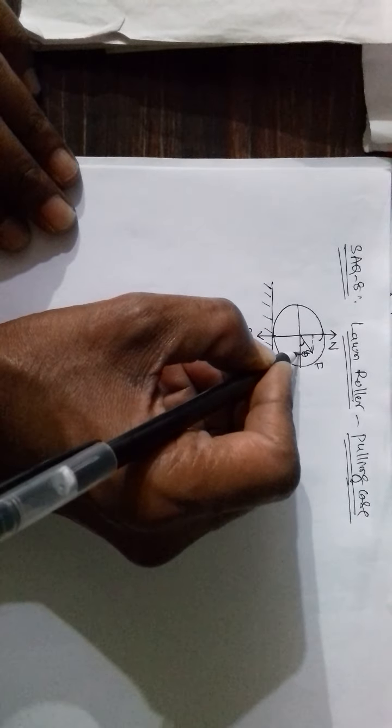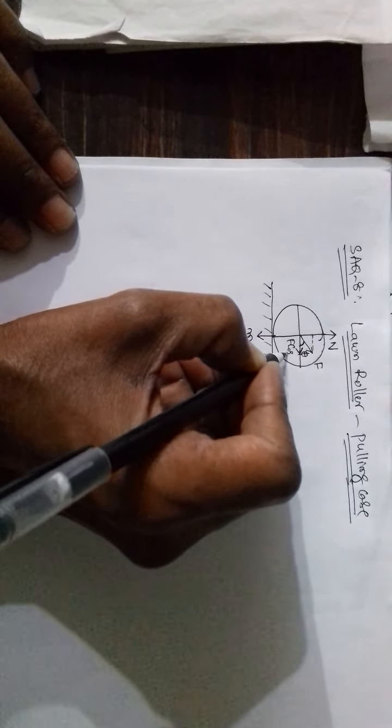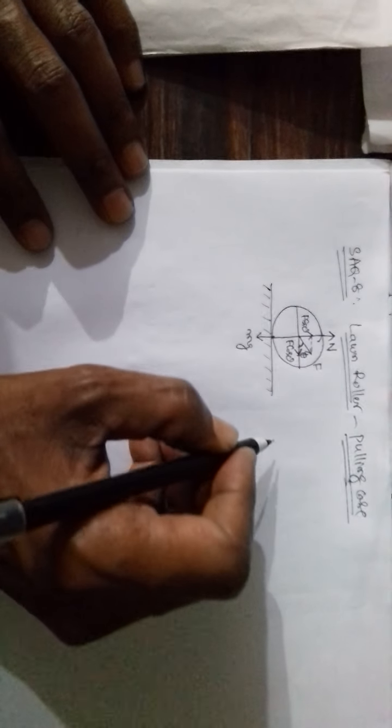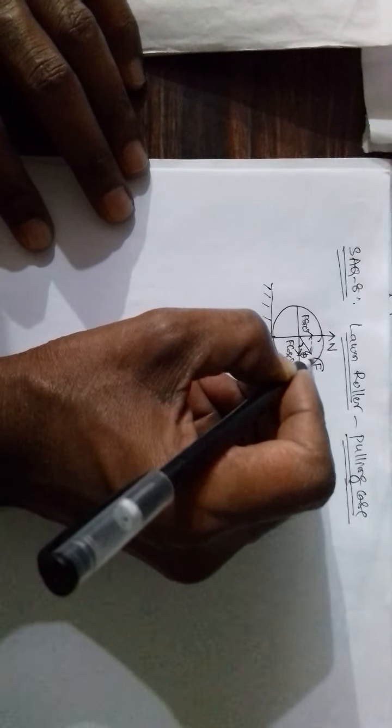Since this is theta, this component will be F cos theta, and this component will be F sin theta. So now this is removed.